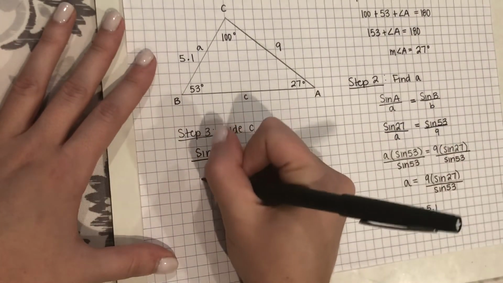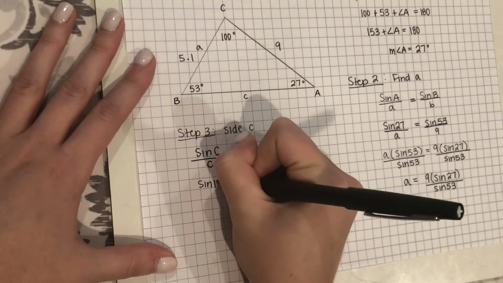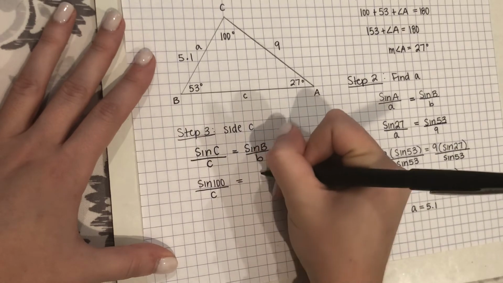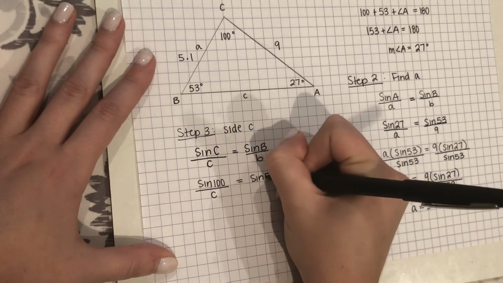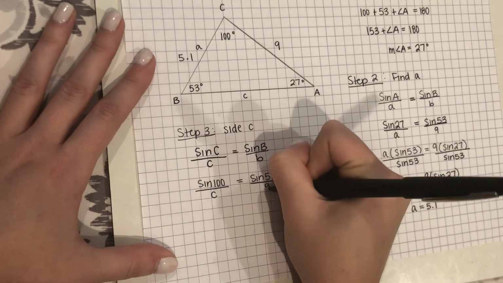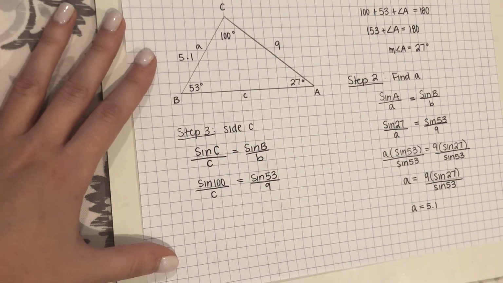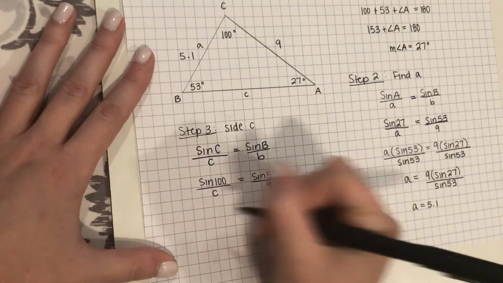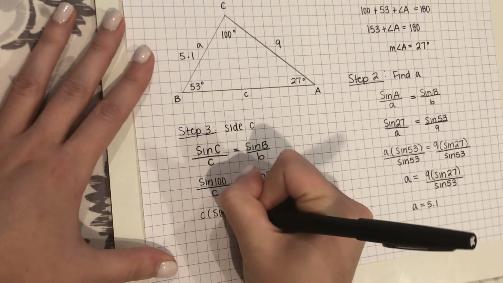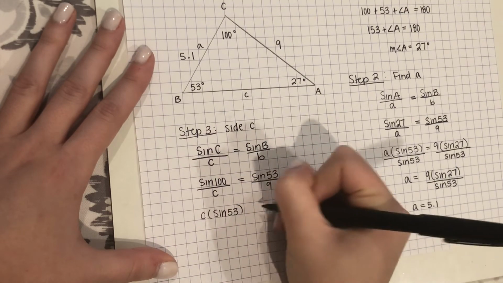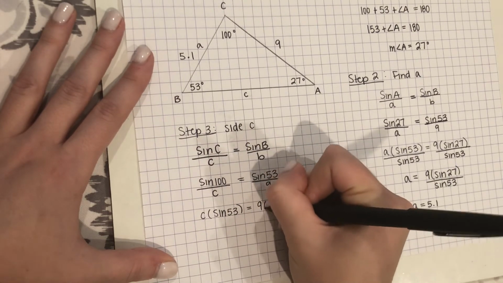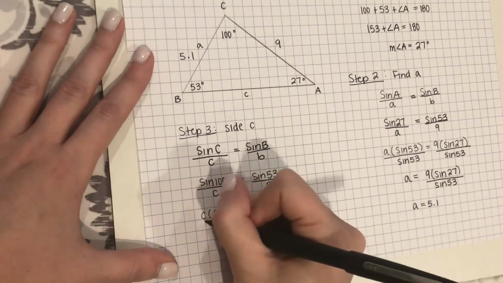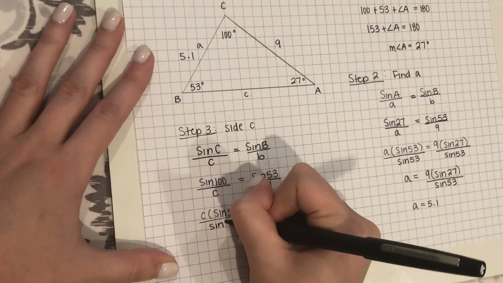So I'm going to get sine of 100 over side C equals the sine of 53 over 9, because 9 is the measure of side B. We're going to cross multiply, so I'm going to get C times the sine of 53, and that's going to equal 9 times the sine of 100. Divide both sides by the sine of 53.